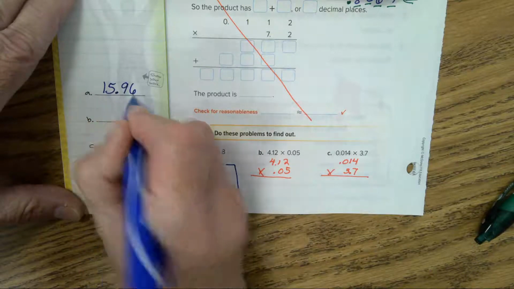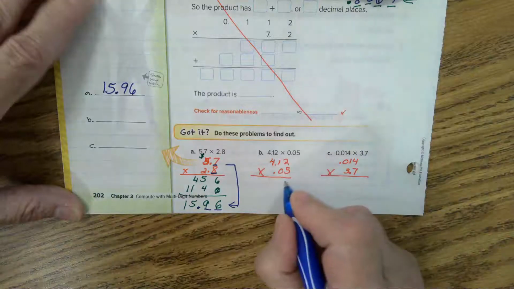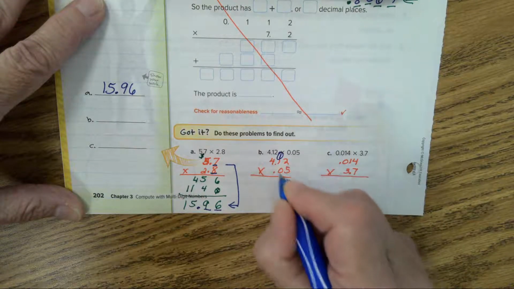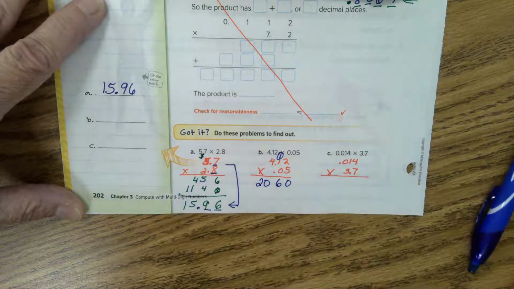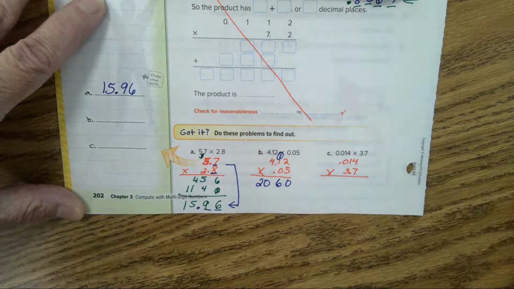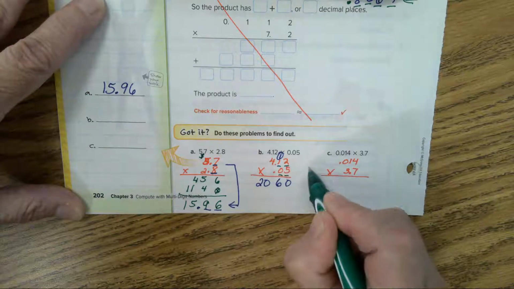Everyone agree? Good. This one, 5 times 2 is 10, carry a 1, 5 plus 1 is 6, 5 times 4 is 20. How many numbers are behind the decimal point in this problem? 4. 1, 2, 3, 4.